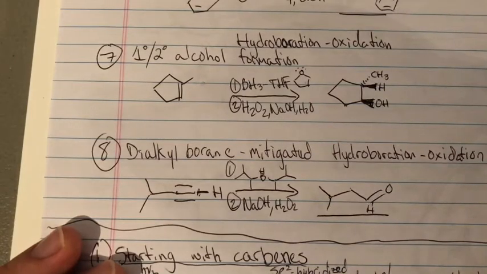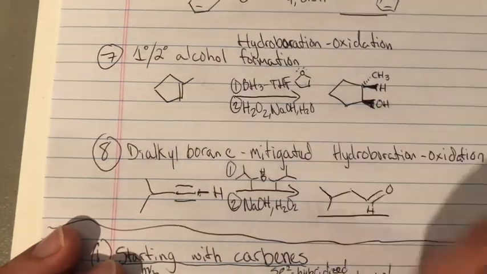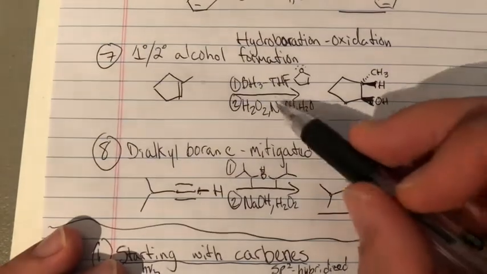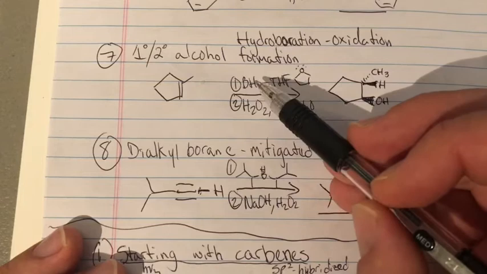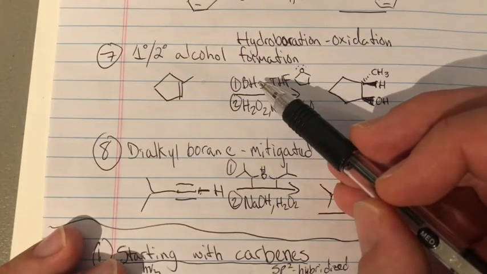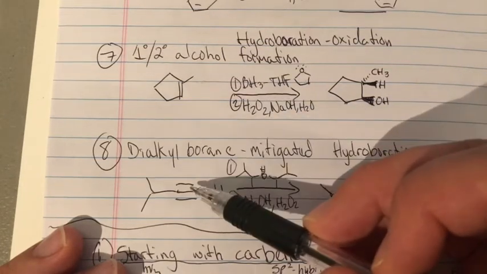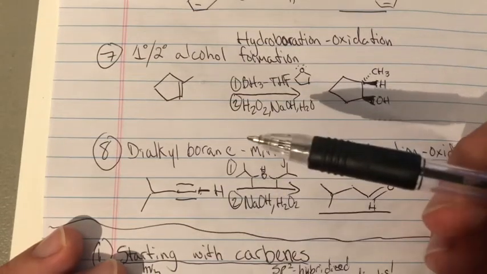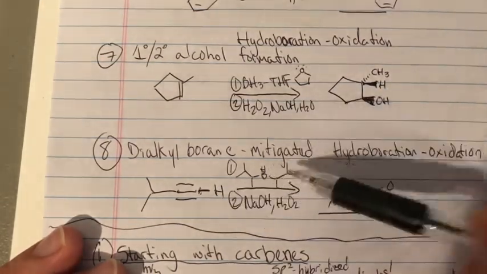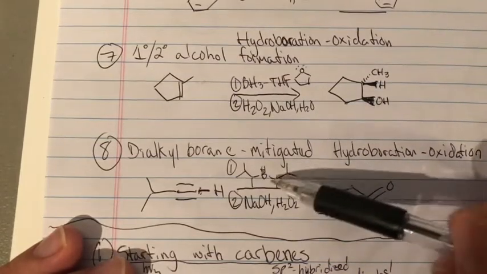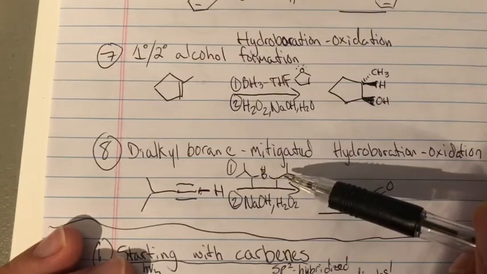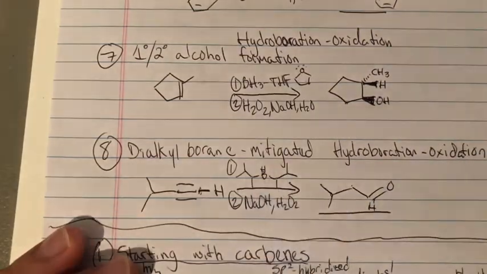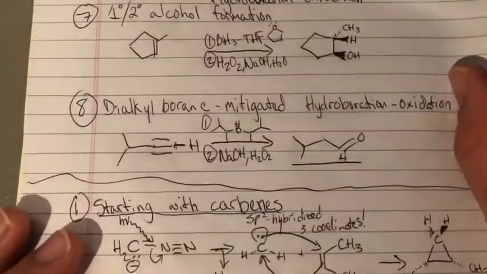So that's the transformation. Again, mitigated, meaning that this is actually going to put hydroxyls on the alkyne not once but twice. So in other words, this is kind of controlling with these kind of bulky substituents, these alkyl substituents that you see on both sides attached to boron.